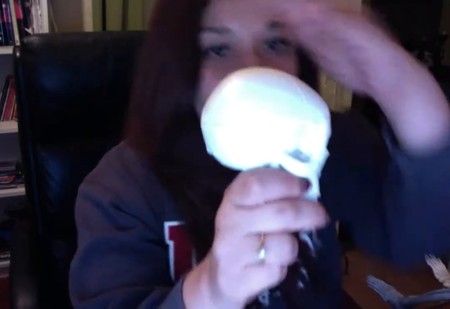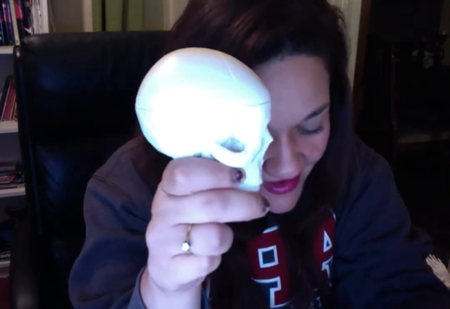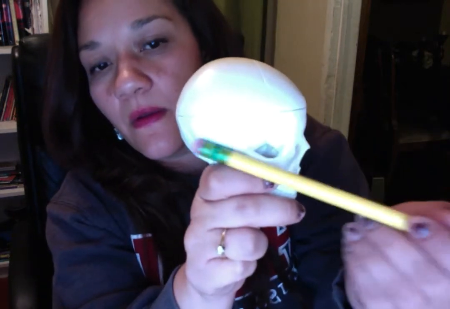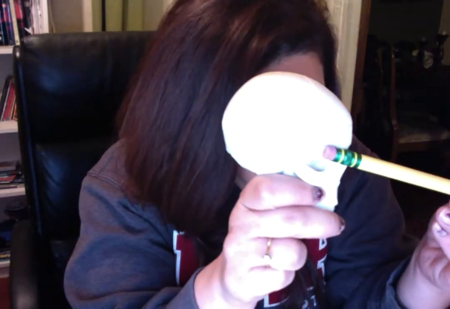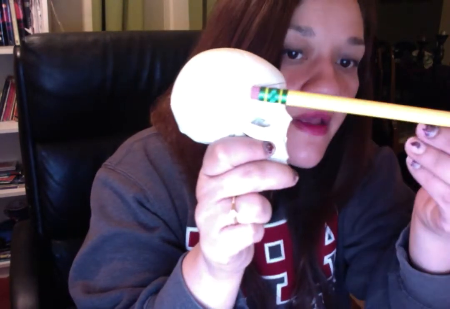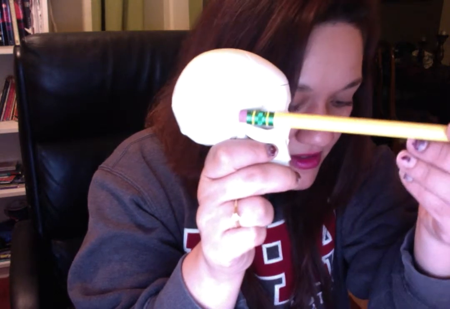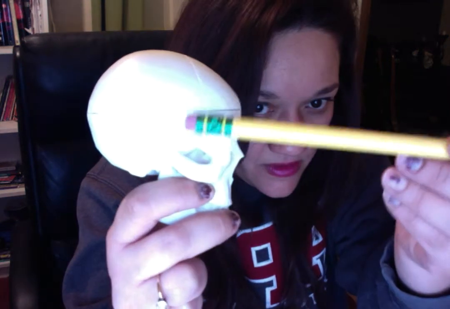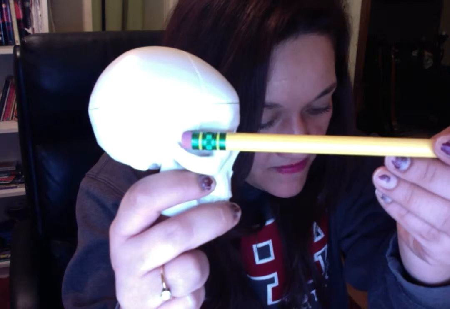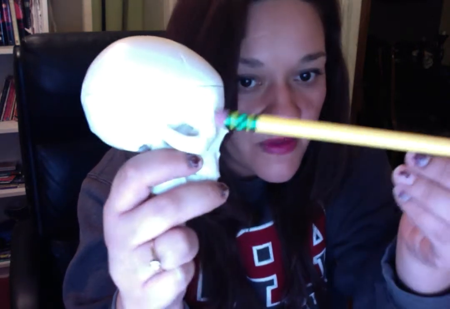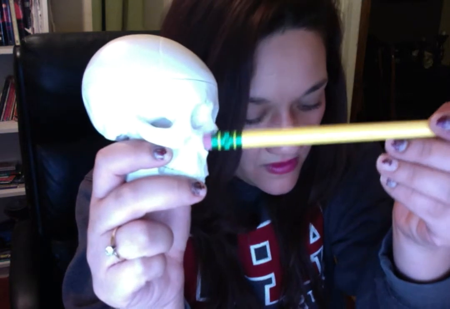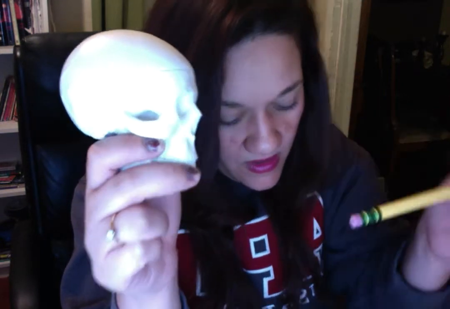And then the temporal bone would be this little area right here. And then the sphenoid bone, the greater wing, would also lie in this little area and this little area right here. The ethmoid bone, you could also see it from right there.